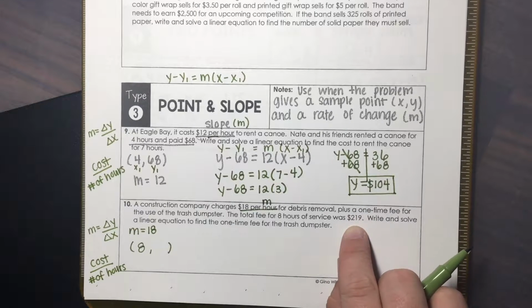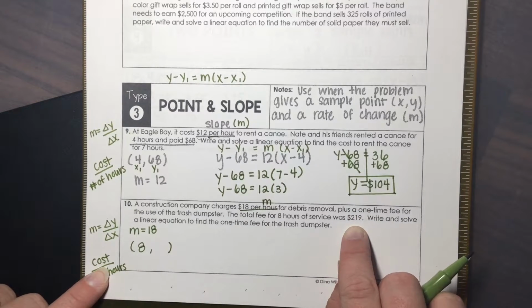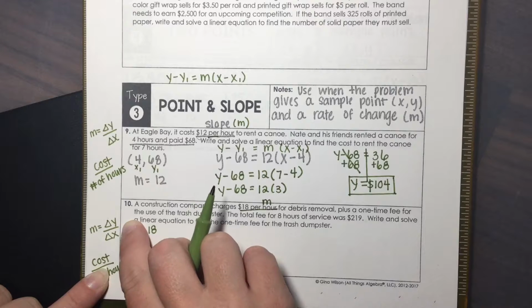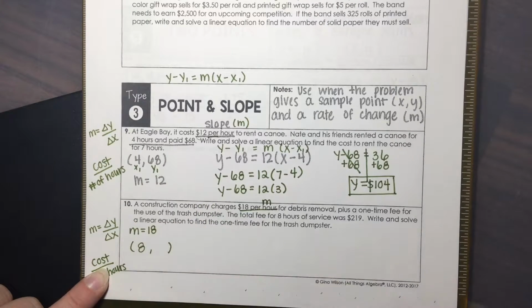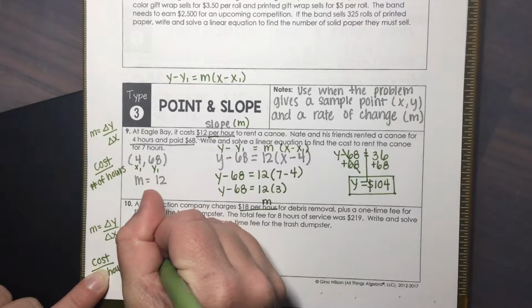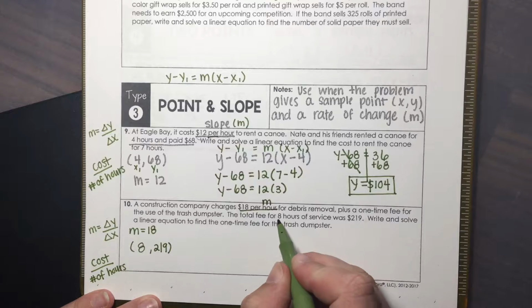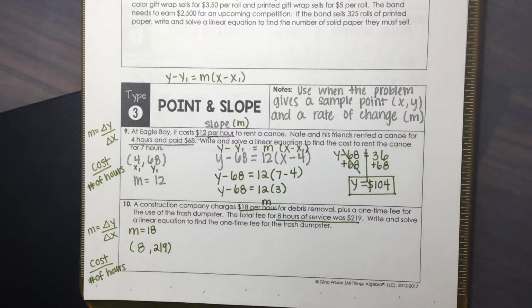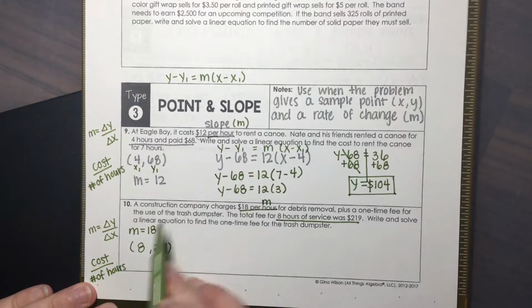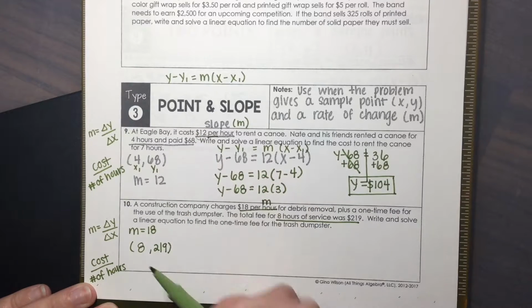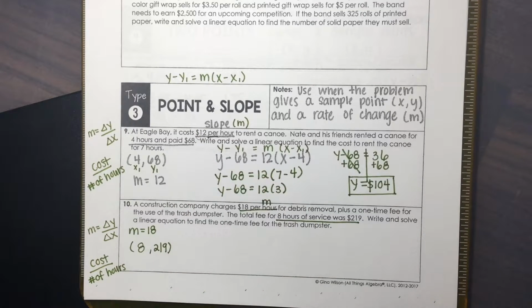My 219, that's cost. And if I look on top, it's going to be my change in y. So it's going to go in my y value place. Breaking down the information given, I now have a slope. I now have a point. I can now do the point-slope equation.